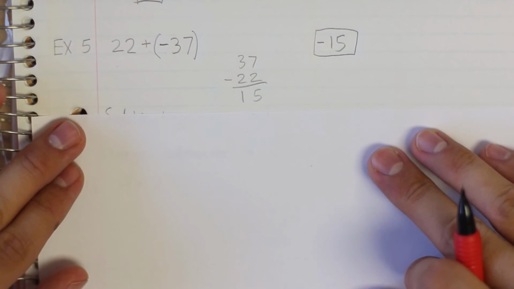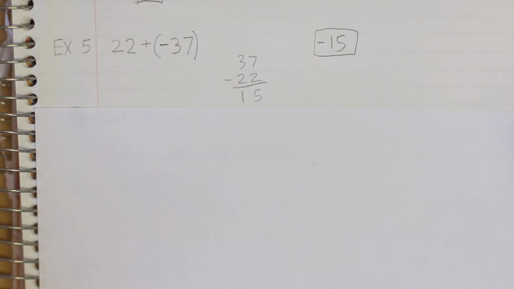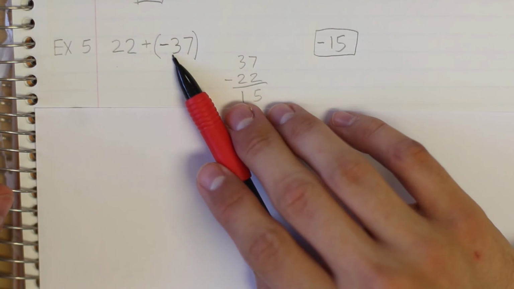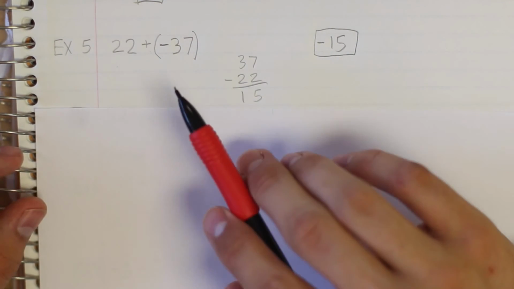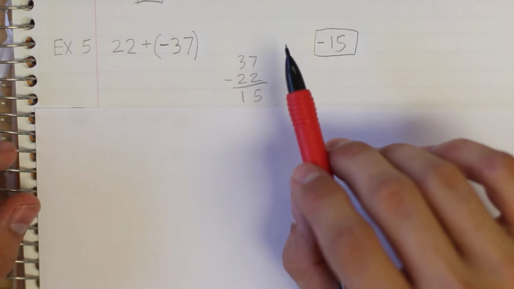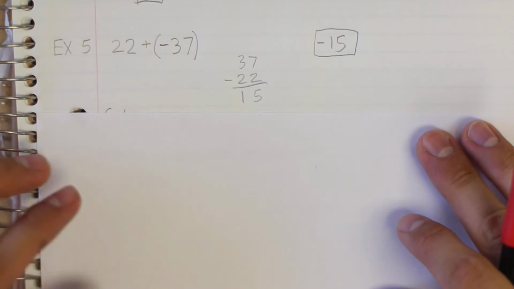So when you get with these larger numbers, it's a really good idea to just change it to a subtraction problem to the side. But you need to look at the original problem to know whether your answer is going to be negative or positive. If the larger number here had been a positive number, then our answer would have been positive. It's very important that you key in on that.